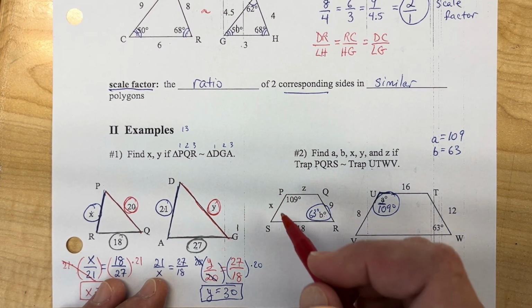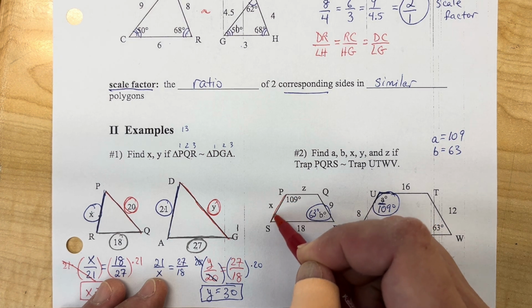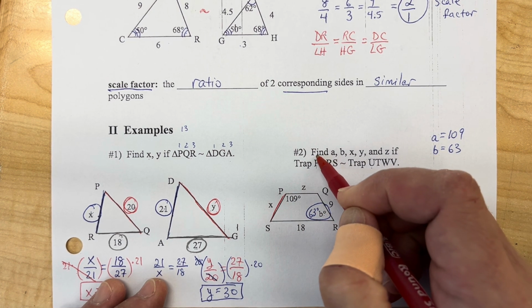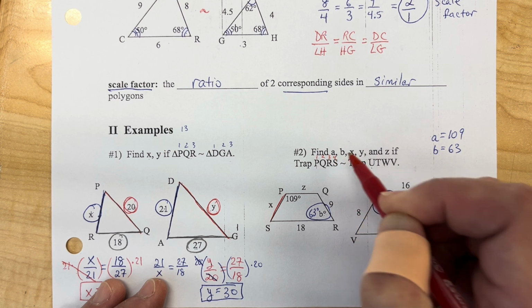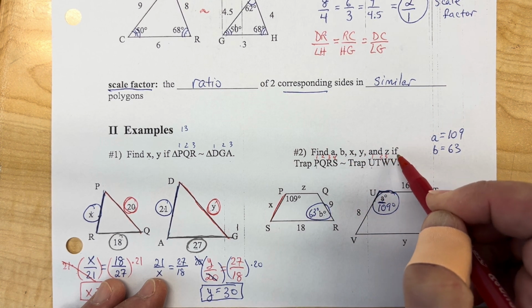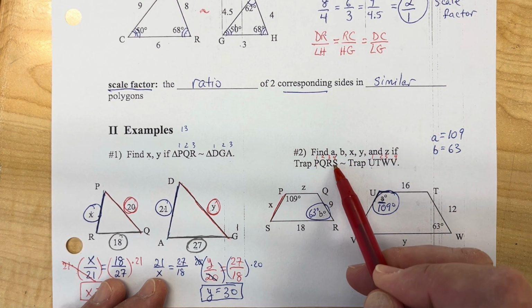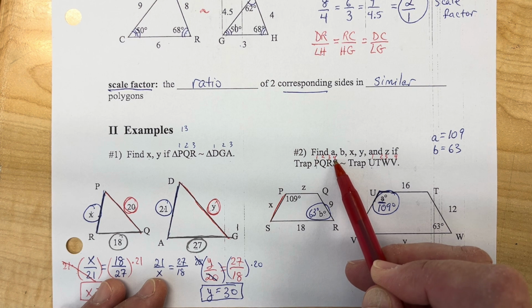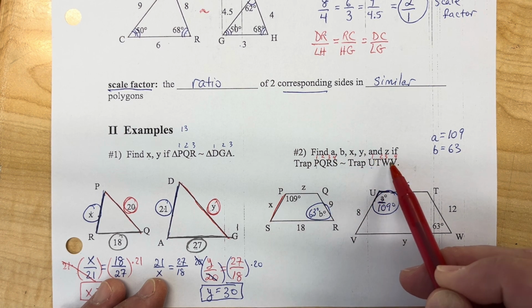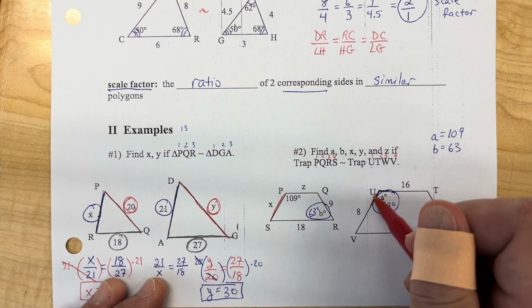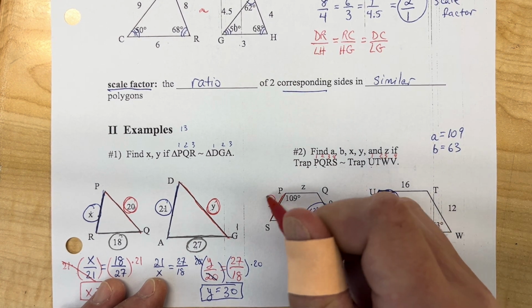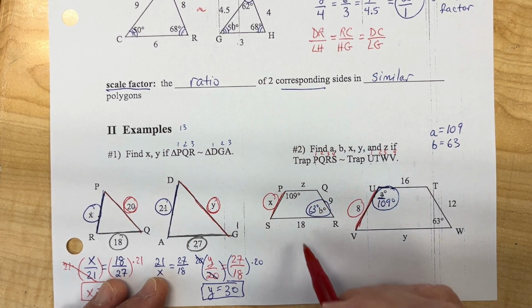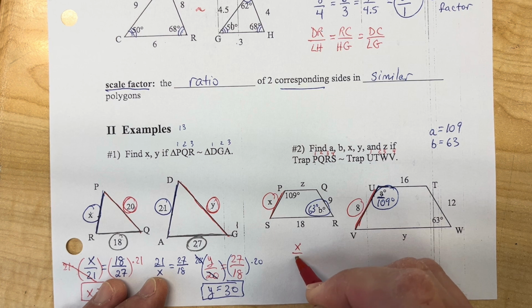We have sides. Now here's X, that was PS. Let's say 1, 2, 3, 4. PS was 1, 4. In this trapezoid, 1, 4 is UV, okay, which is these sides. So we know that X corresponds to 8, so one ratio is X over 8.